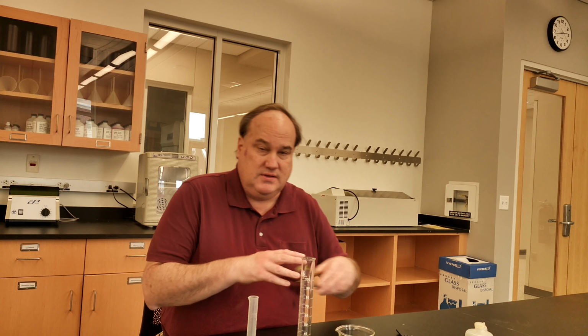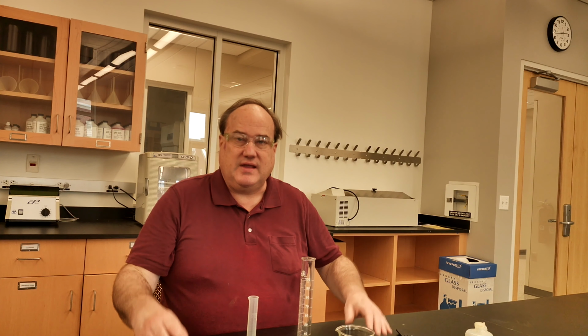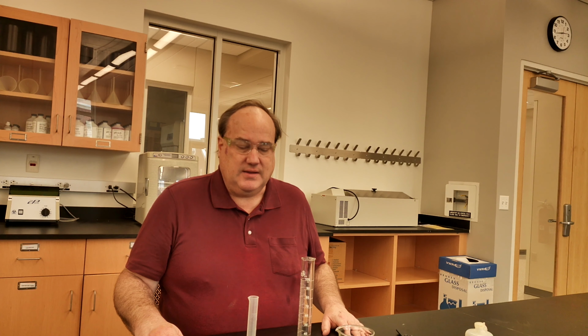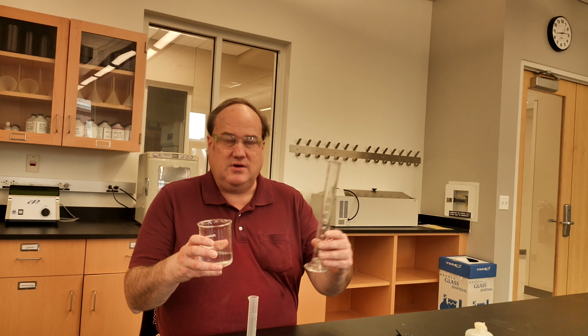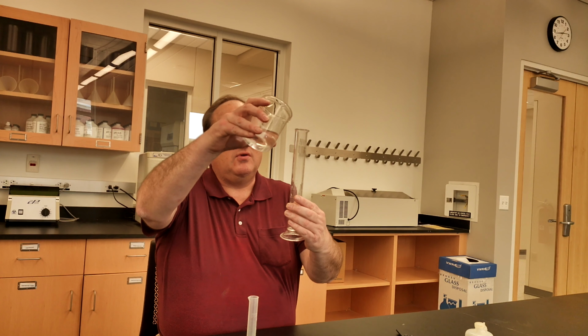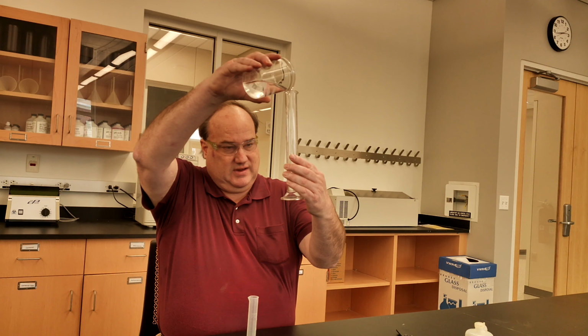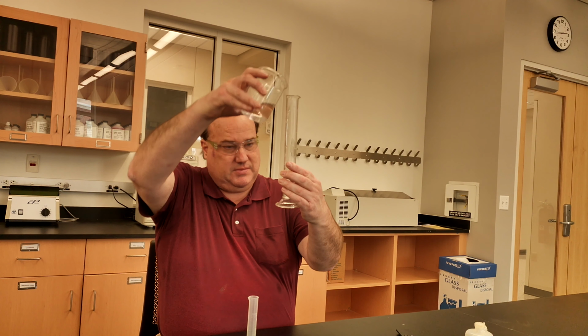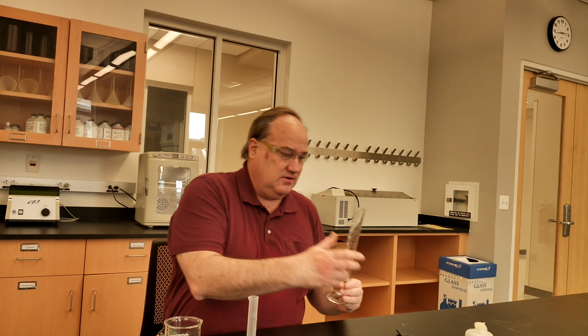Because I'm using liquids, I want to use appropriate safety measures, even though this is just water and it's not a huge deal. I'm going to start off by pouring 20 milliliters of water into this graduated cylinder. I'm going to pour it so it's just a little bit less. I think this is maybe about 18 milliliters.